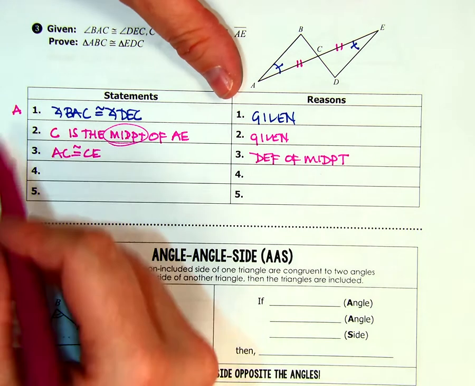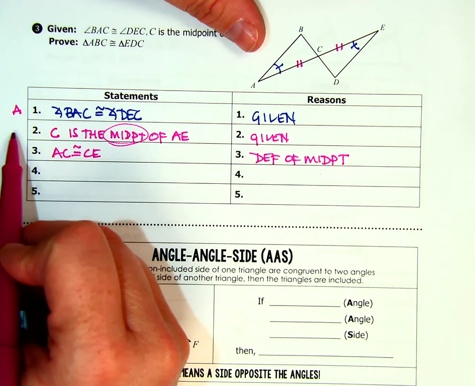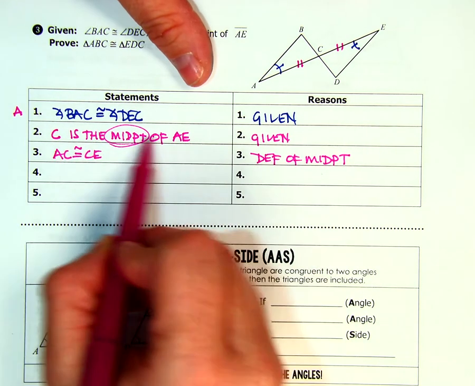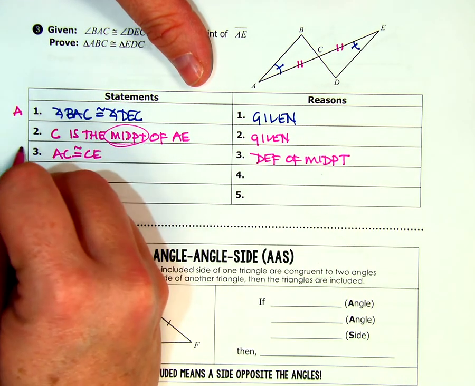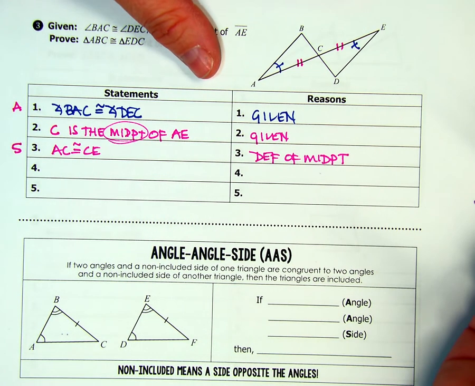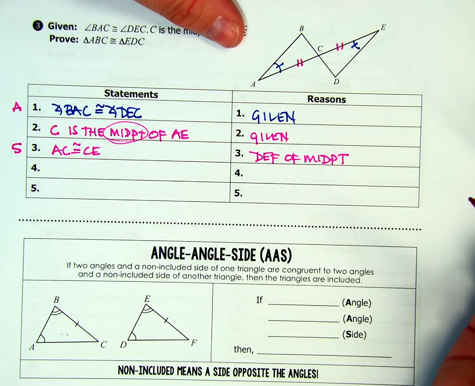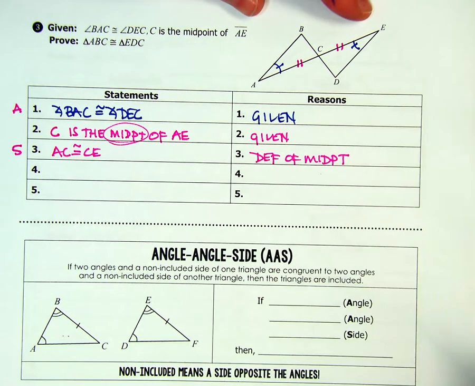A common error is people will want to put a side here because they know that sides are going to be congruent. But this is not a congruency statement. This is the congruency statement. So this is where this is a side. And what else am I going to think of? Well, this is that bow tie that you were kind of warned about, if you will.